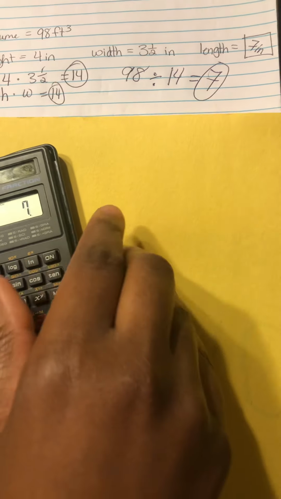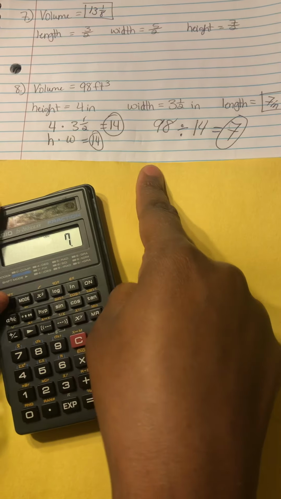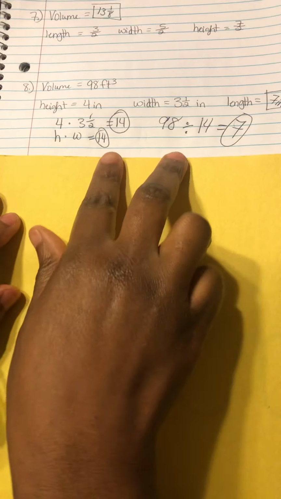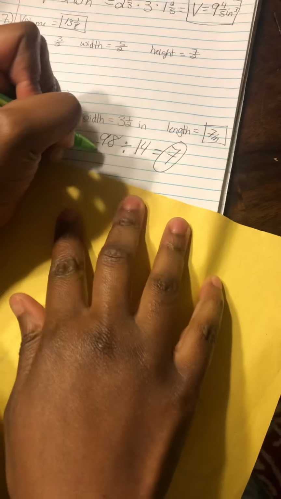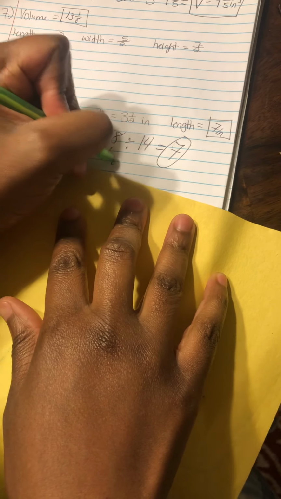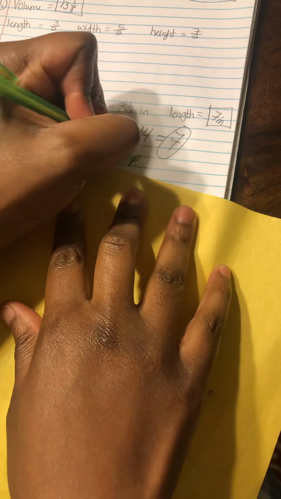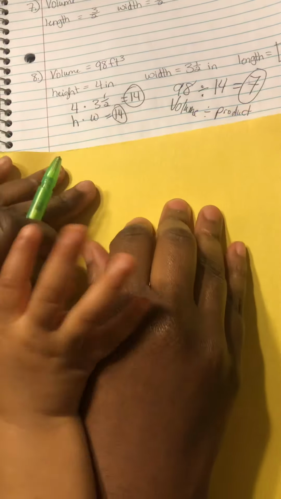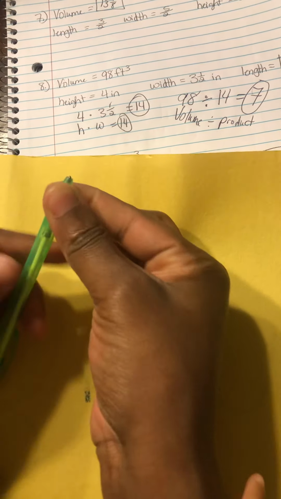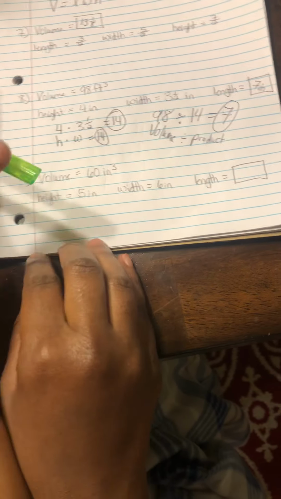That's all you have to do. Multiply what you see, and then divide the volume by what you get. So this is the volume divided by the product. Volume divided by the product. Now let's take a look at number 9, and this is the last example.